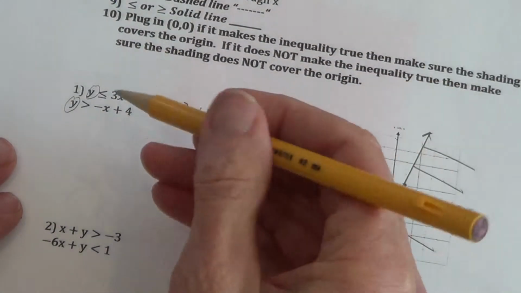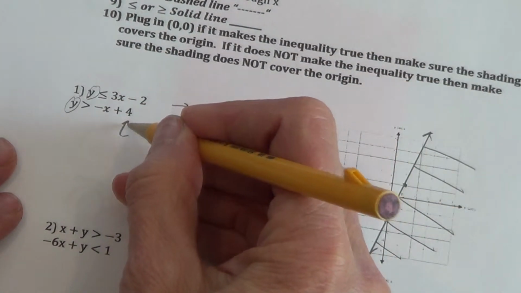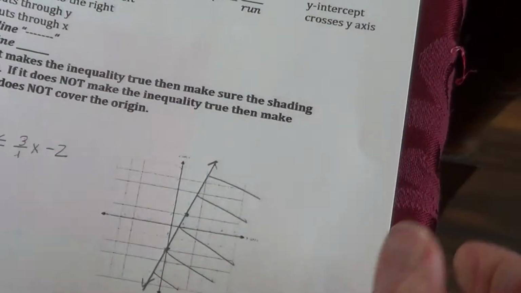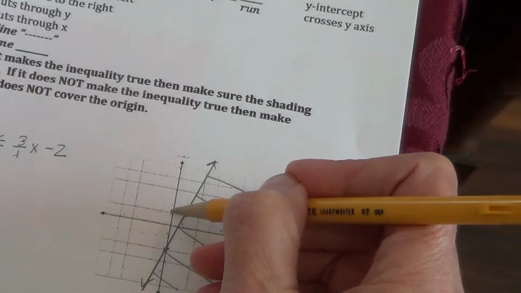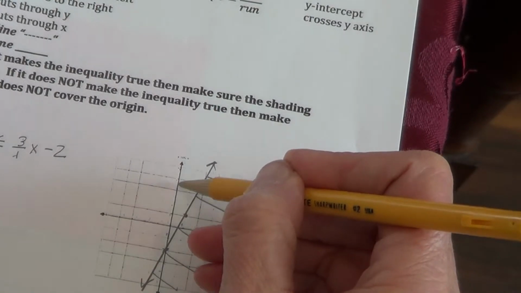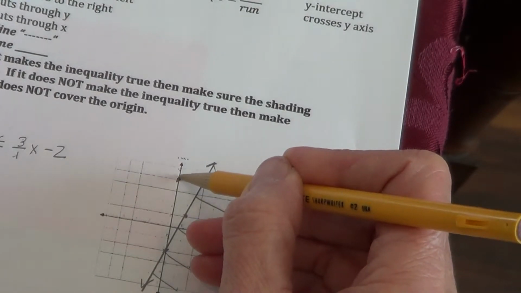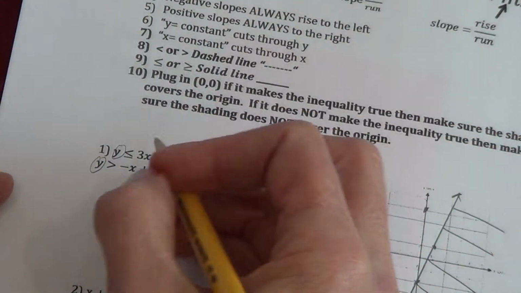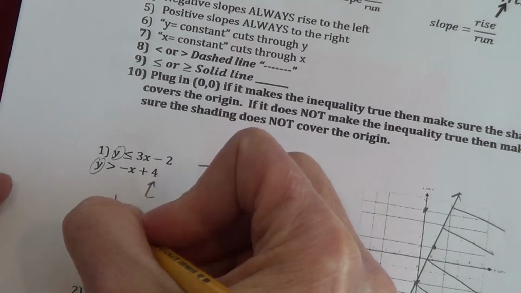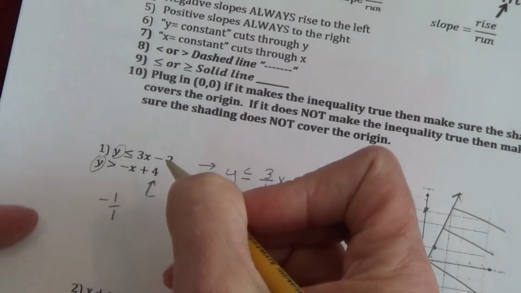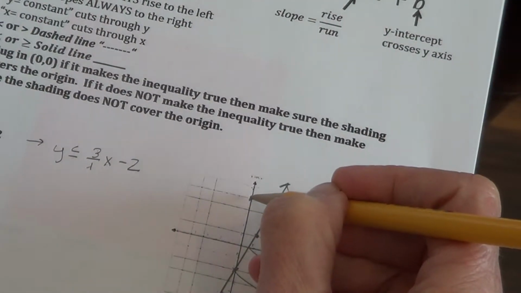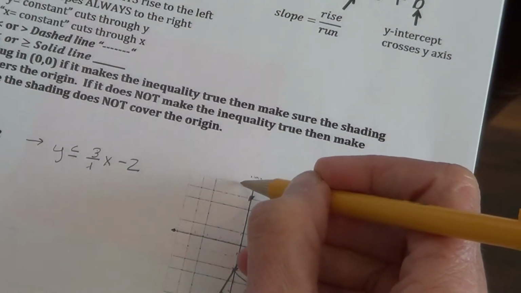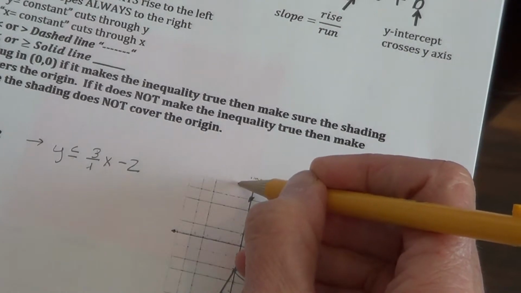Next equation, I have a y-intercept of 4. So I come to the graph to positive 4, 1, 2, 3, 4. And now I have a slope of negative 1 over 1, or just a negative slope of 1 over 1. So from that point I rise 1, run 1 to the left.